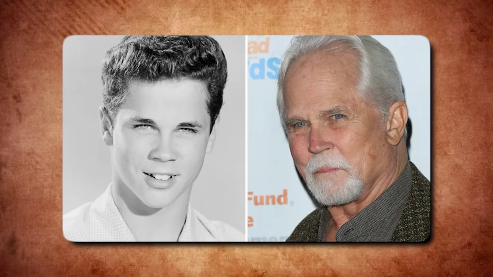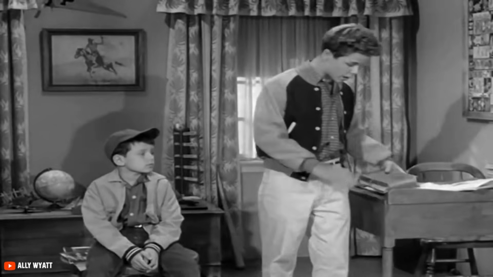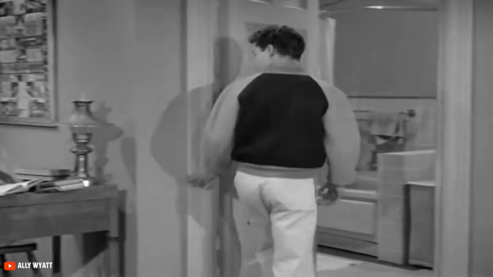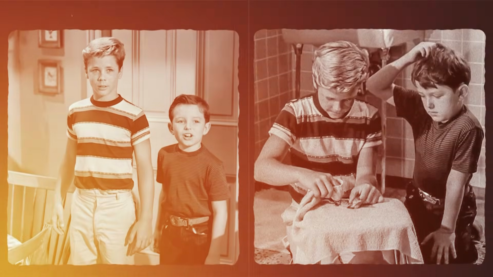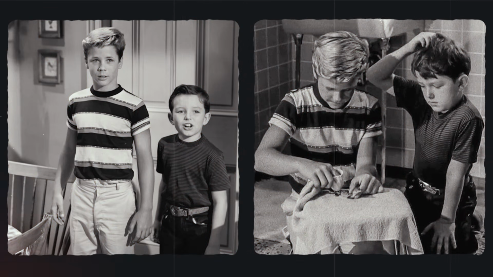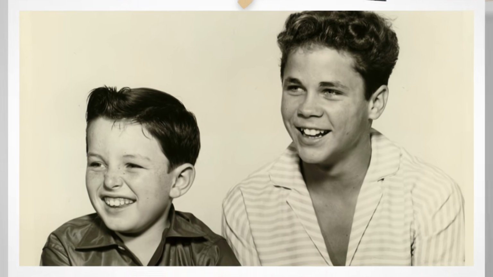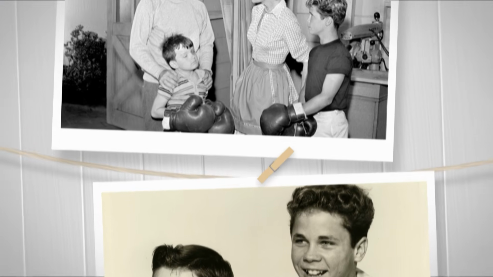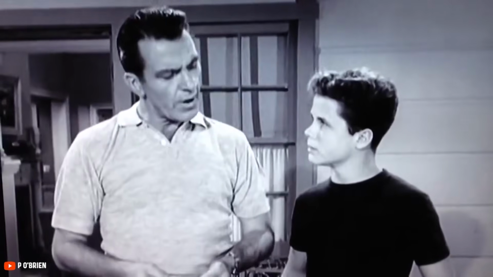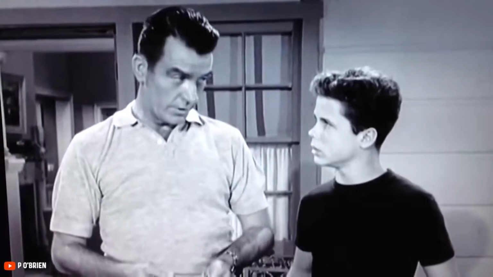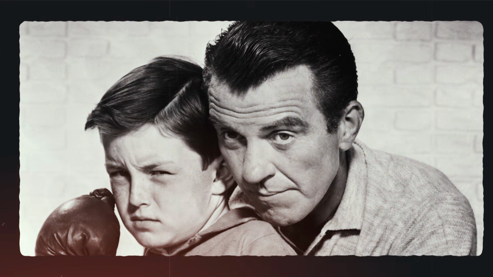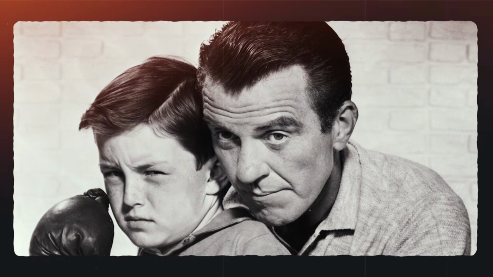Tony Dow's character, Wally, was often involved in Beaver's adventures and everyday challenges. The relationship between the two brothers became one of the most memorable parts of the show. Behind the scenes, Mathers and Dow were also supported by Beaumont and Billingsley, who helped make the work environment comfortable and enjoyable. While the set was filled with fun and laughter, Mathers explained that Hugh Beaumont also played an important role in keeping everyone focused.